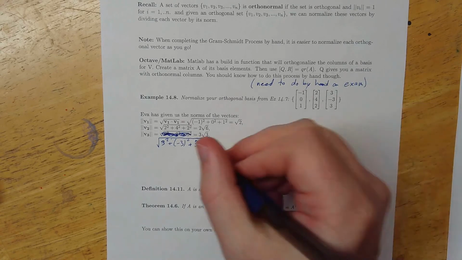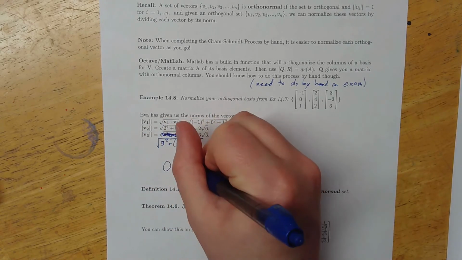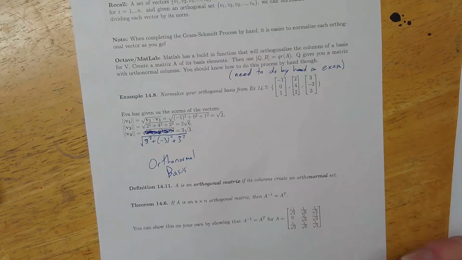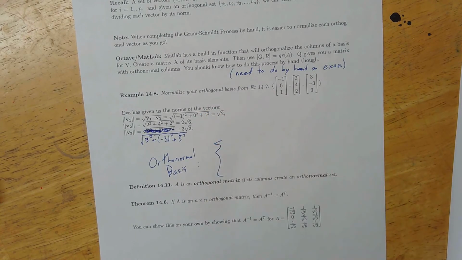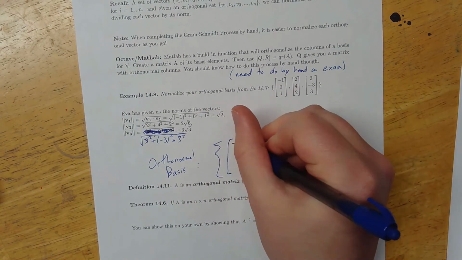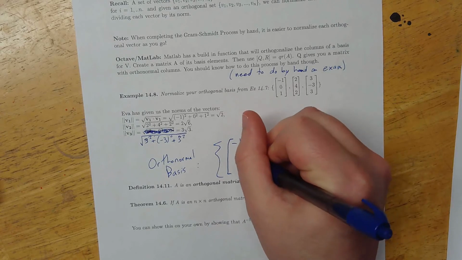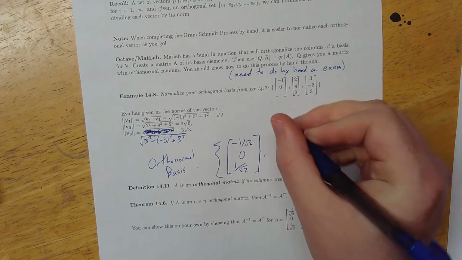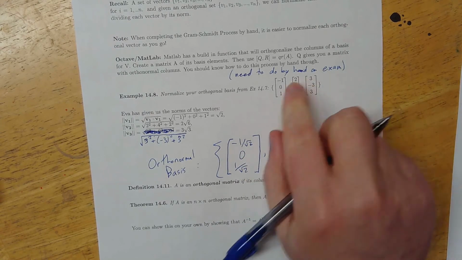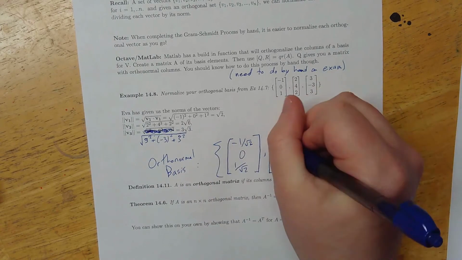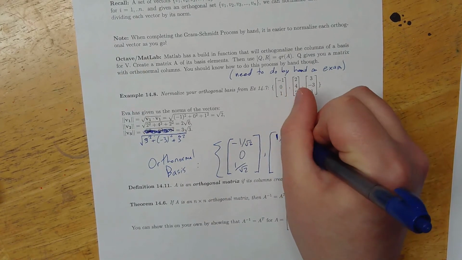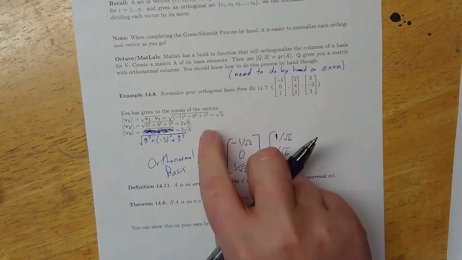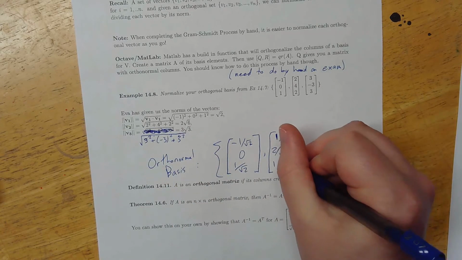So then the orthonormal basis would be found by just going ahead and dividing each of those by their own length. So the first one would be -1 over the square root of 2, 0, 1 over the square root of 2. The next one, if we're taking 2 divided by 2 square root of 6, we'll get 1 over the square root of 6. If we take 4 divided by 2 square root of 6, we'll get 2 over the square root of 6. And if we're taking 2 divided by 2 square root of 6, we'll again get 1 over the square root of 6.